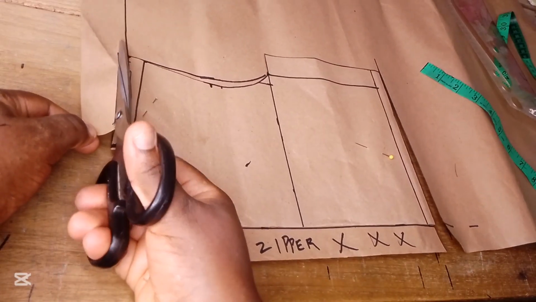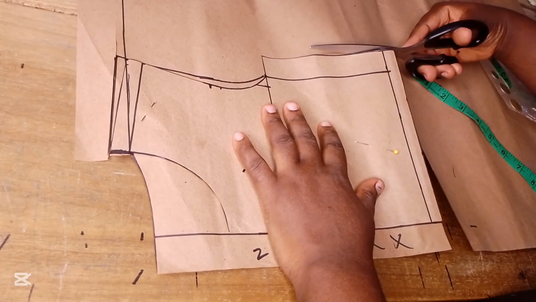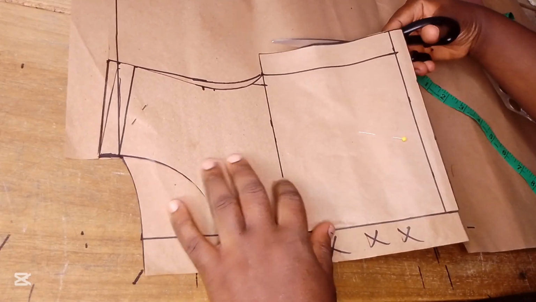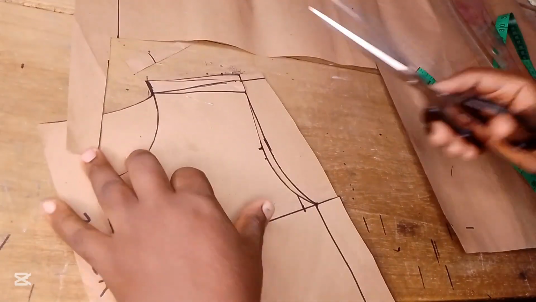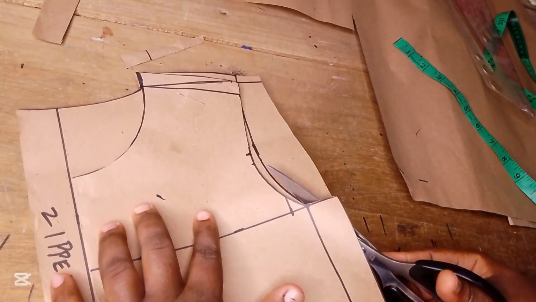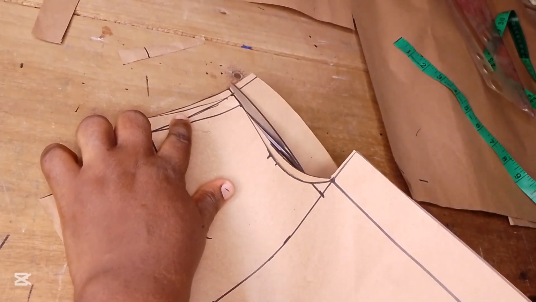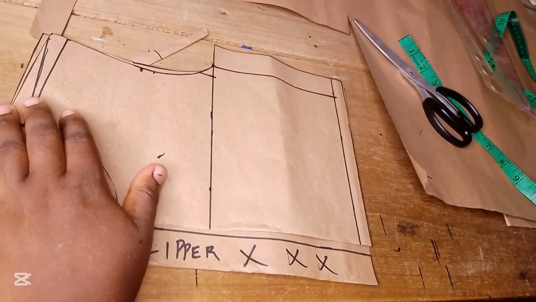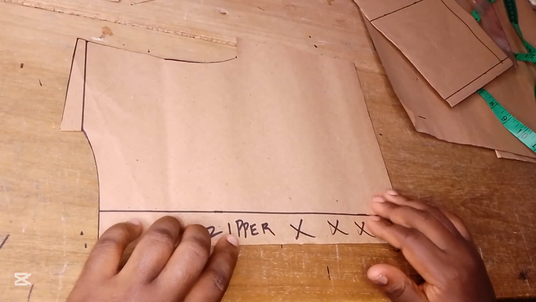You cut the shoulder slope for the back also. Then I'll gently cut out the back armhole. Now we have our back bodice.